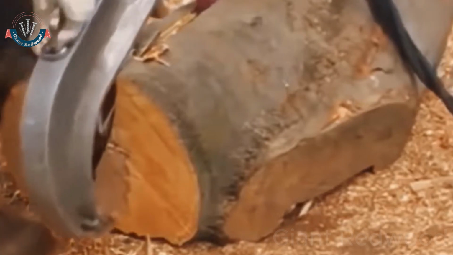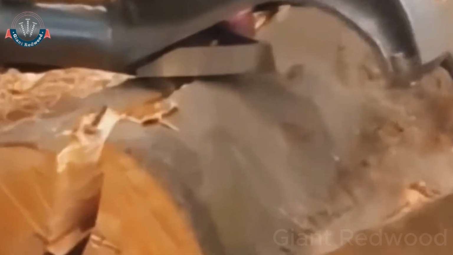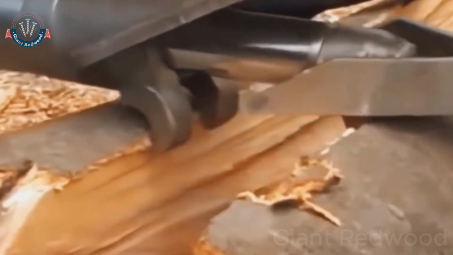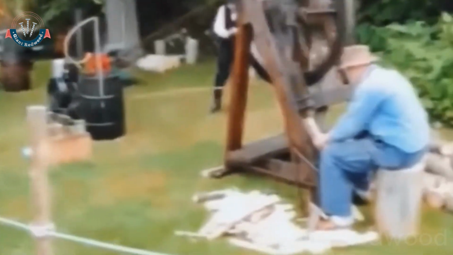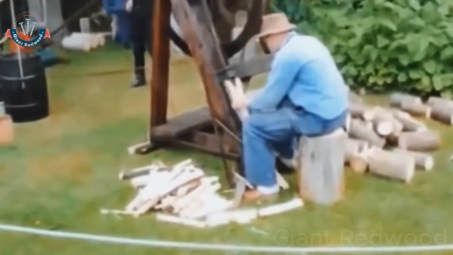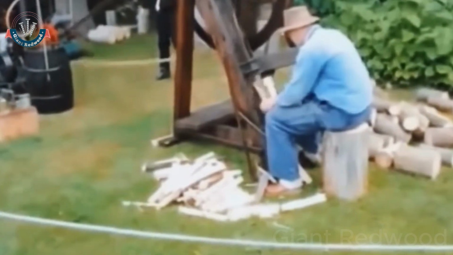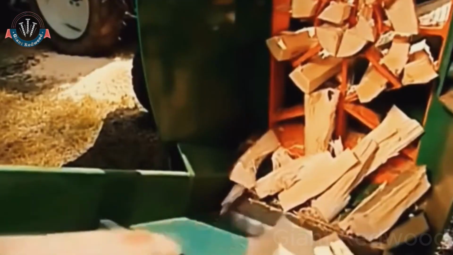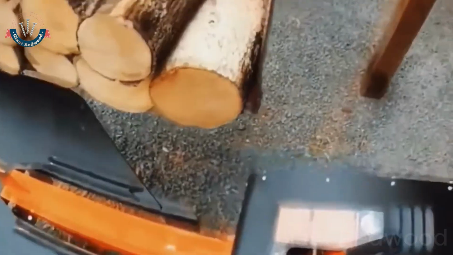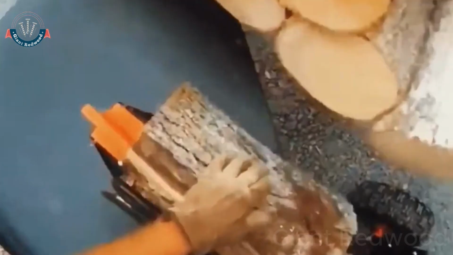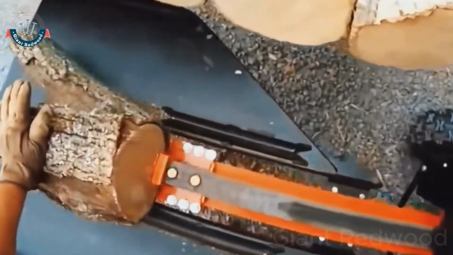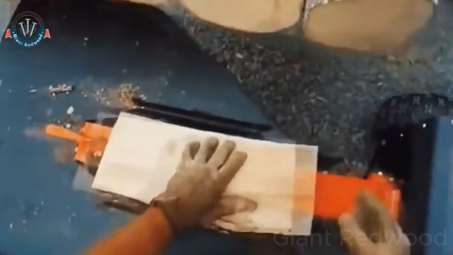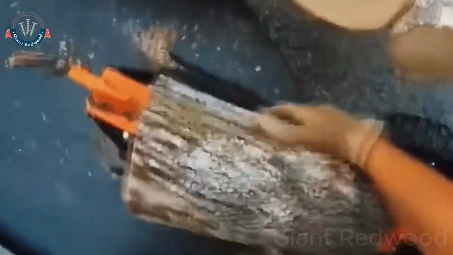Industrial processors. A basic manual log splitter costs $100 to $500, while a high-end industrial processor can range from $10,000 to $60,000. This makes manual machines accessible to individuals and small businesses with limited budgets. Low maintenance. With fewer moving parts and no complex hydraulic or electronic systems, manual machines require minimal maintenance. Cleaning, sharpening blades, and occasional lubrication are typically sufficient.